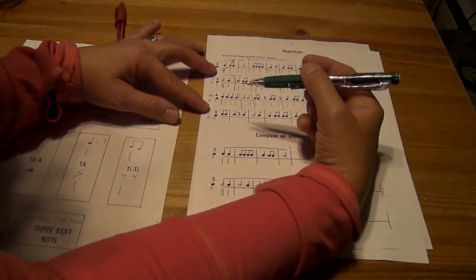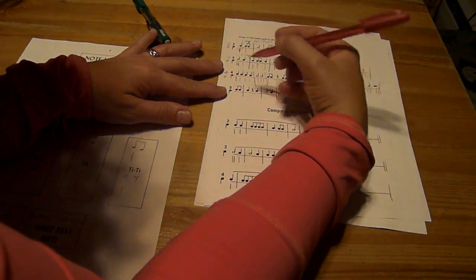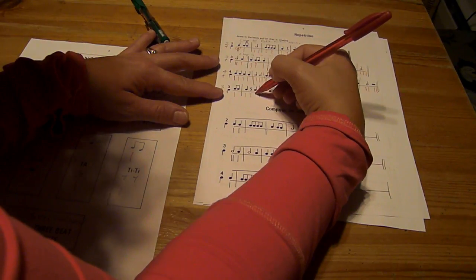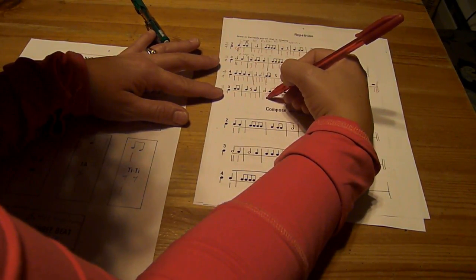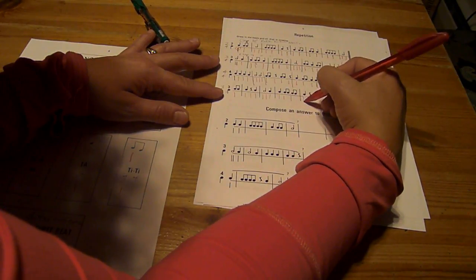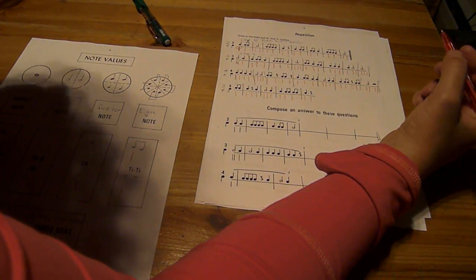All right, so now we're on this one, and we're going to go ahead and mark in the beat at the same time. This is ti gets 1, ta, rest, ta, ta, ta, ta, ti, ti, ti, ti, ta, rest. What's going on here? Does anyone remember?